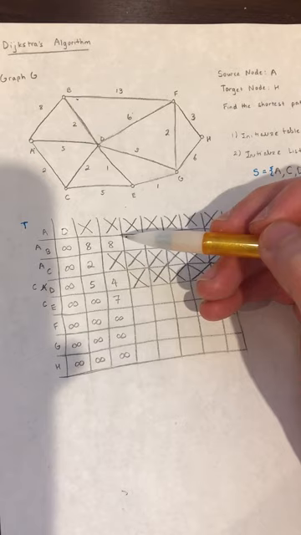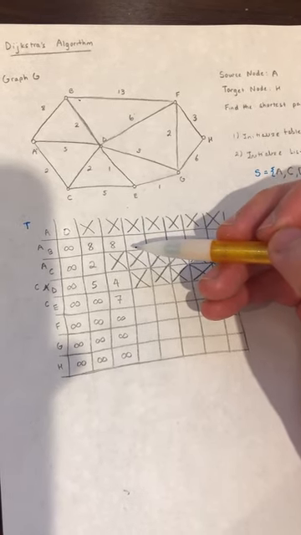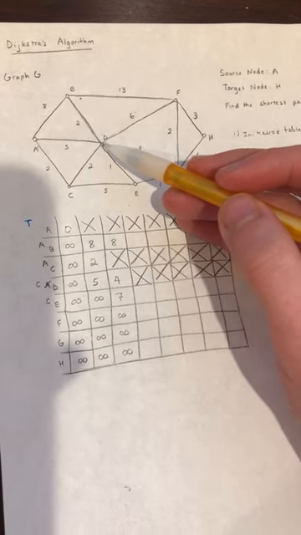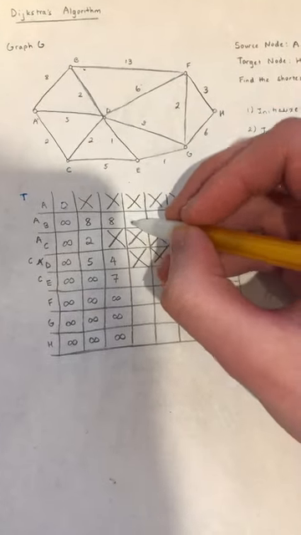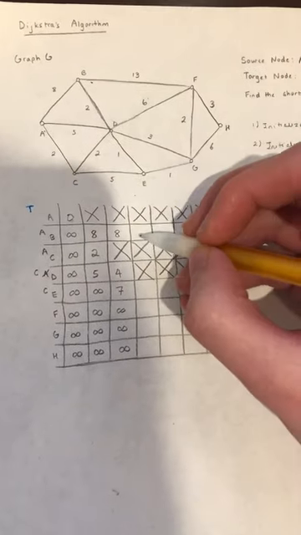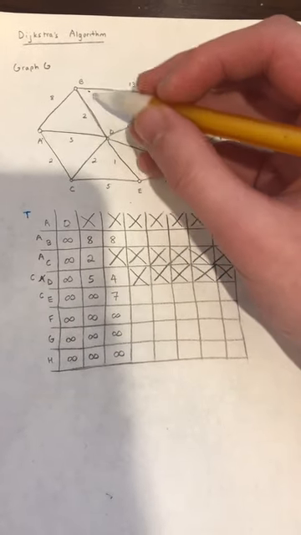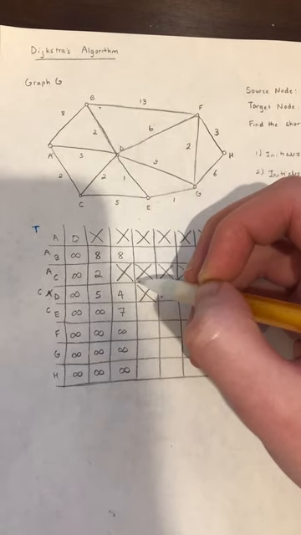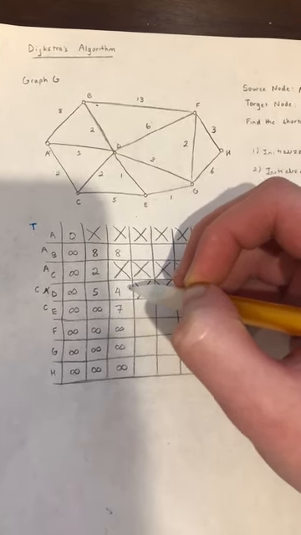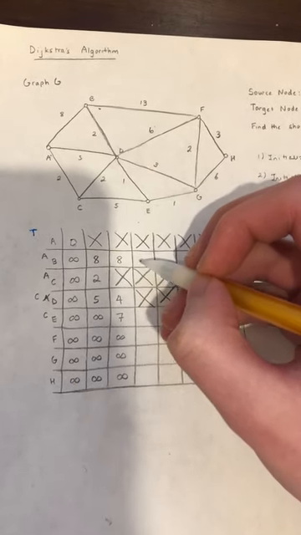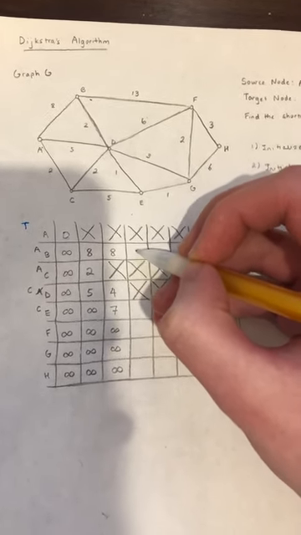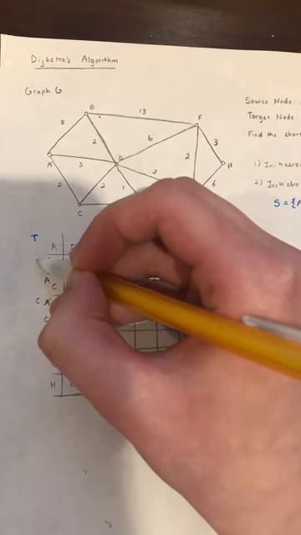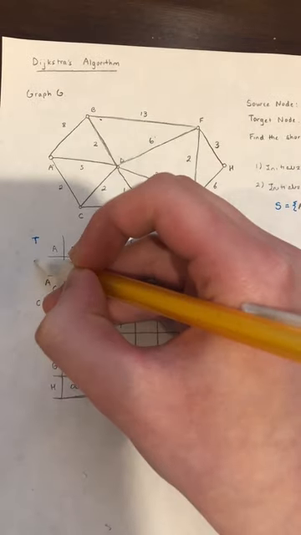We always need to update the table with the cumulative distances rather than just the distance between D and its neighbors. So let's take a look at the distance from D to B. The distance from D to B is 2, and we know that the shortest distance from D to A is 4. So 4 plus 2 is 6. Is 6 better than 8? Yes, it is. So we're going to update B's distance to 6, and we're also going to use the superscript to denote that it's been updated by node D.